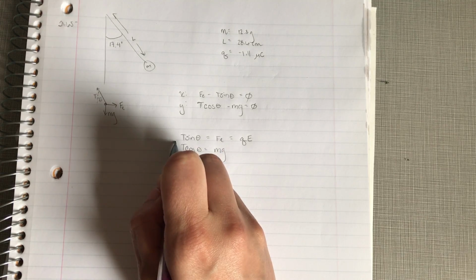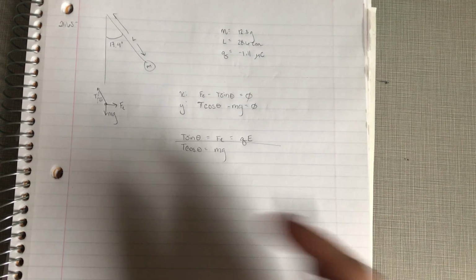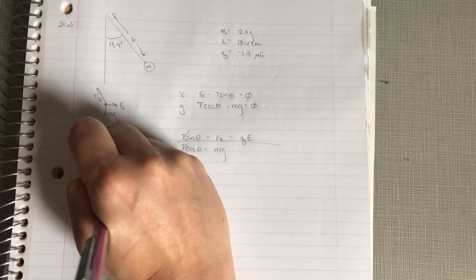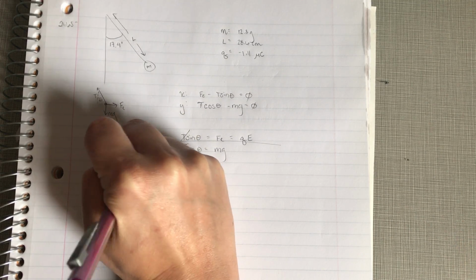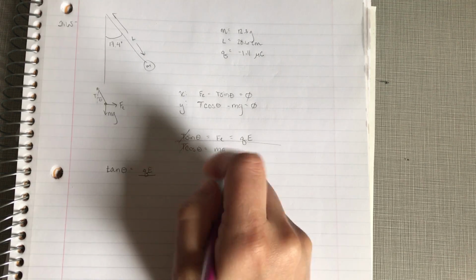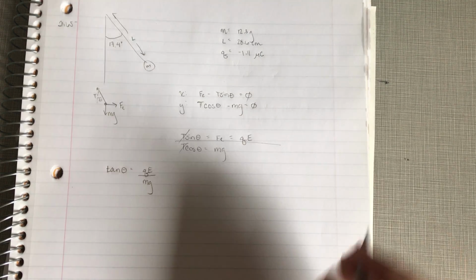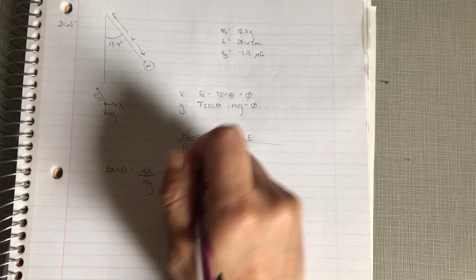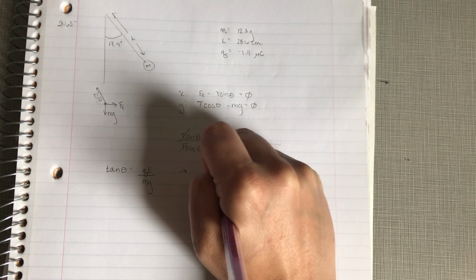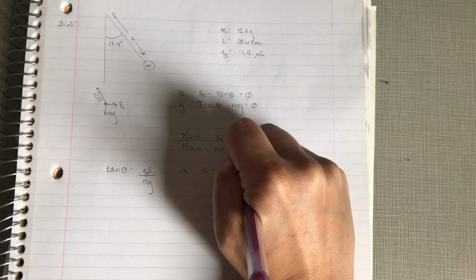Alright, so now we're going to do that fun trick. Swoop! Divide both sides by each other. My T's cancel out. Sine over cosine is tangent. And then I have qE over mg. So if I solve for the electric field, I get mg over q tan theta.